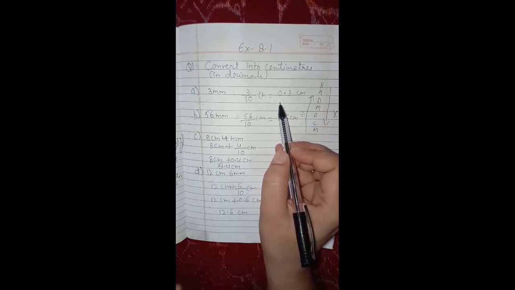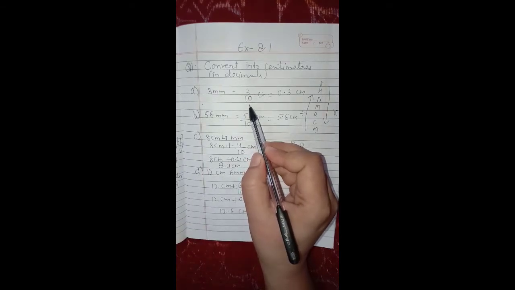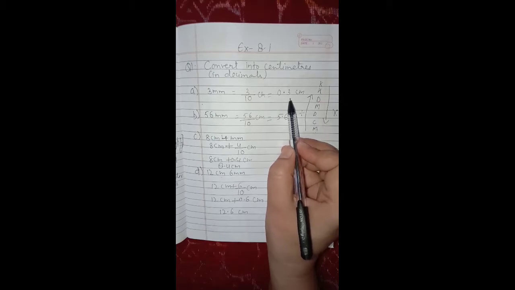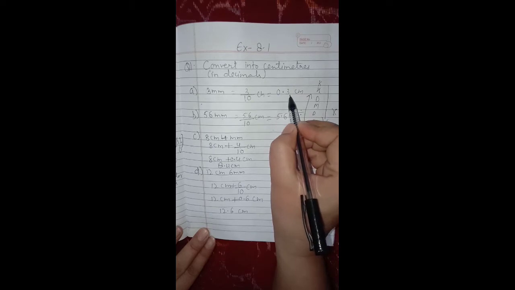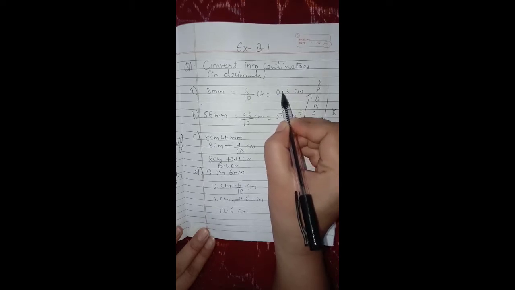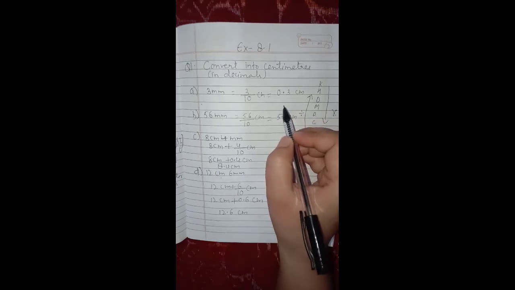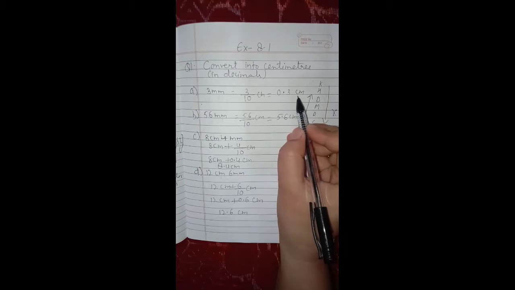So how can we do that? You have to count the number of zeros in the denominator. If the number of zeros in the denominator is 1, there should be one number after the decimal point. So you write the numerator and counting from the right side, before one digit put decimal. Now here in the whole part it is nothing, so we have to put 0. This you have learnt in the unit decimals. So 0.3 is the answer, 0.3 centimeter.